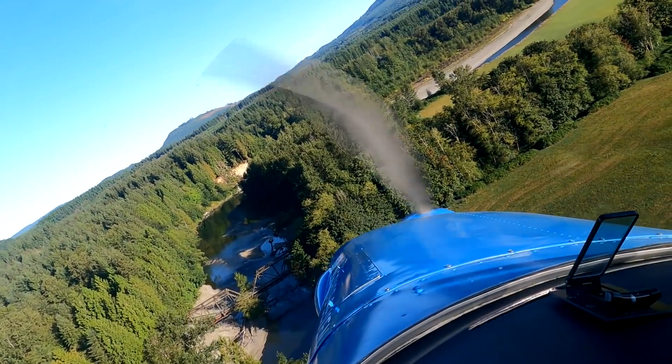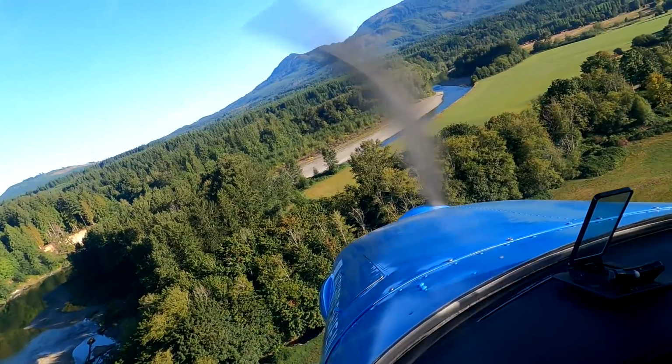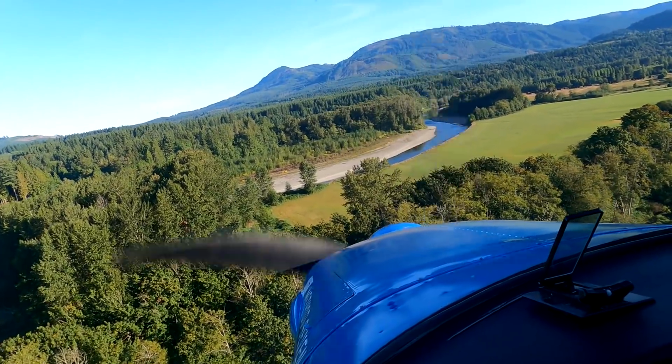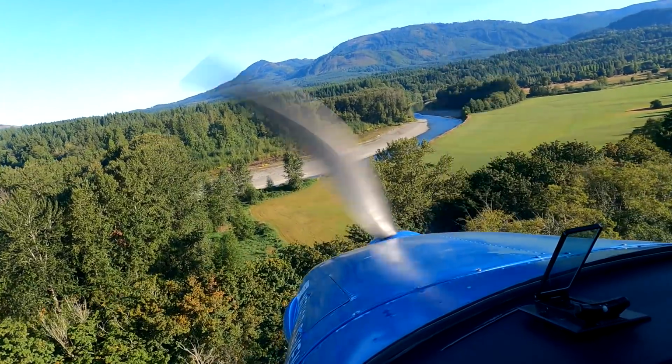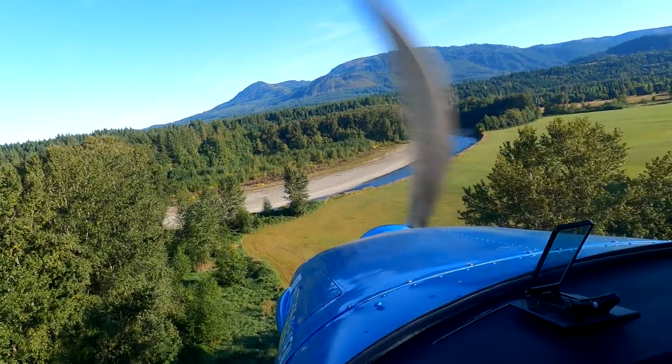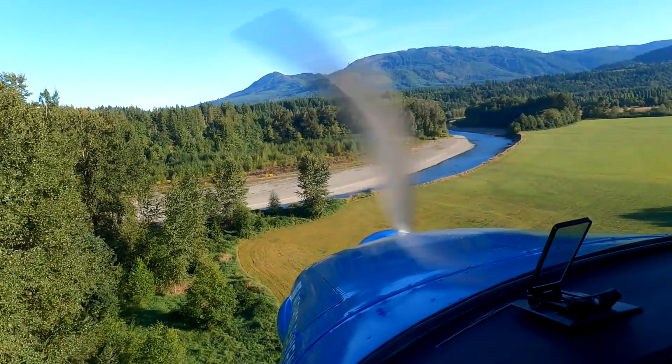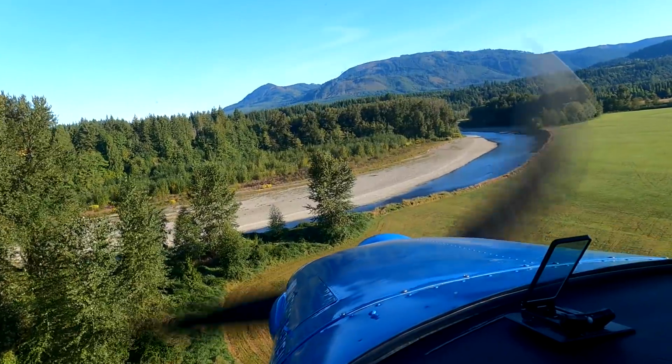For comparison, I'm showing the last clip and this one. Very short final with a turn. You have to come in slow, very demanding, lots of changes at the last minute. So it's the opposite of a long established final.